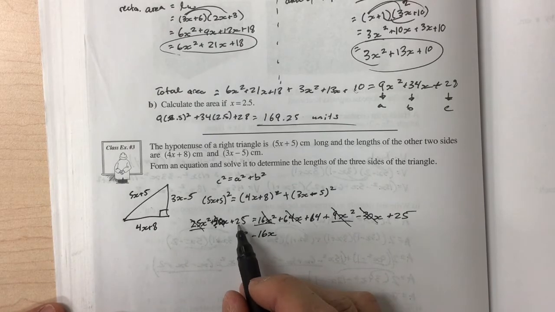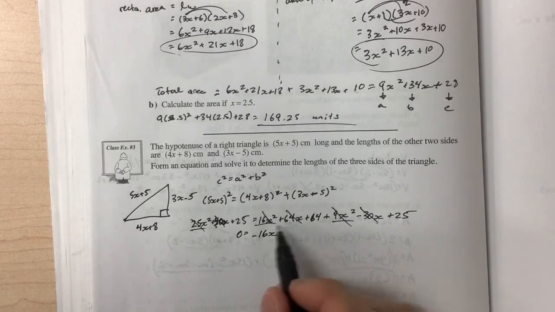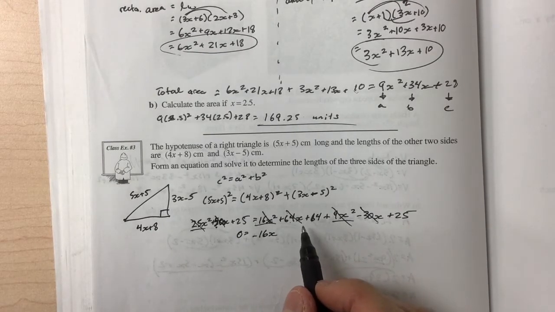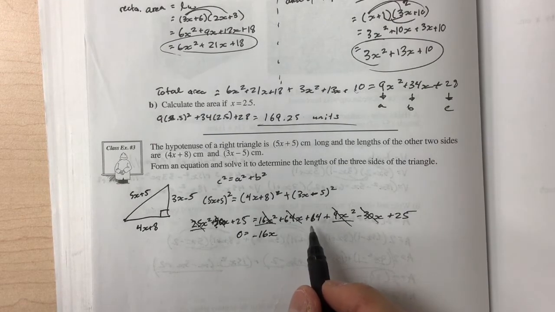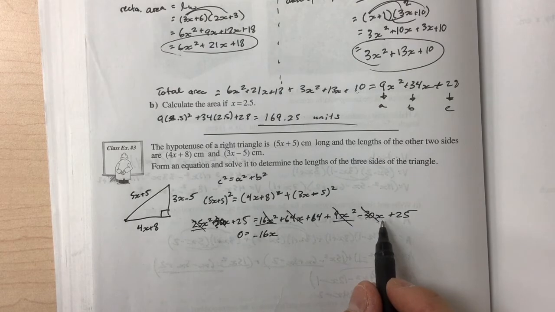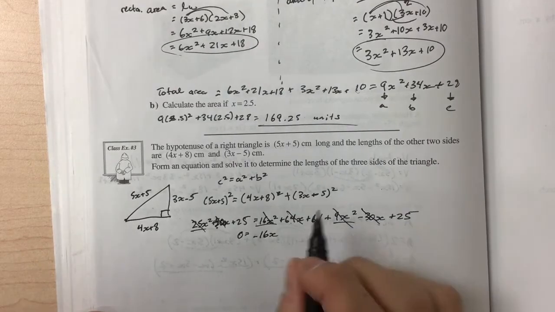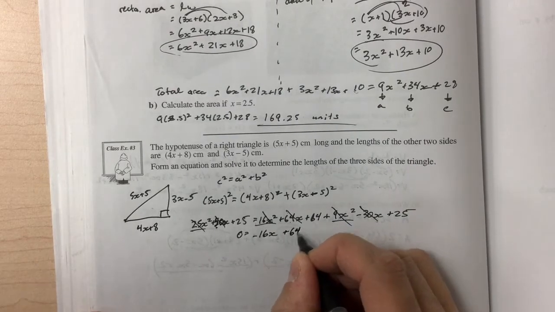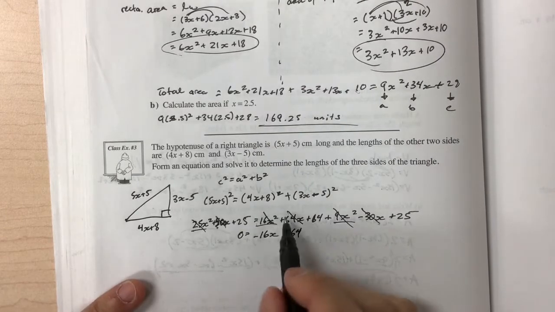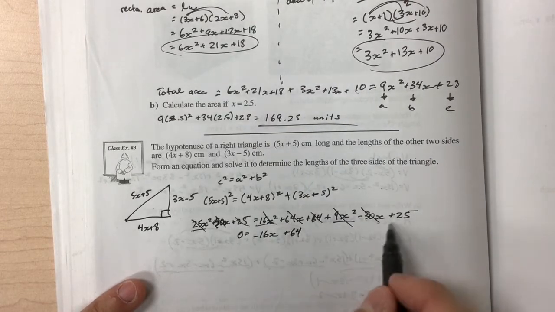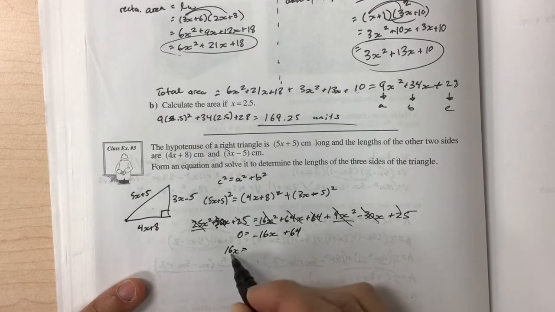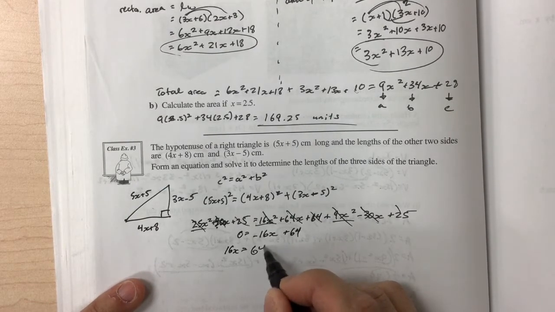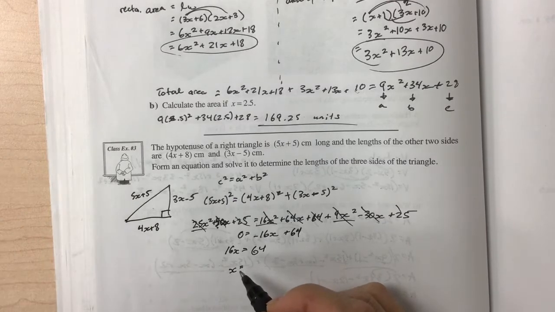Then I have 64, and I'm subtracting 25 to this side. And then I'm adding 25 to this side. And so I have positive 64 here. And so that's after I've simplified all of my like terms. And I'm going to add 16x over here. 16x equals 64, and x is equal to 4.